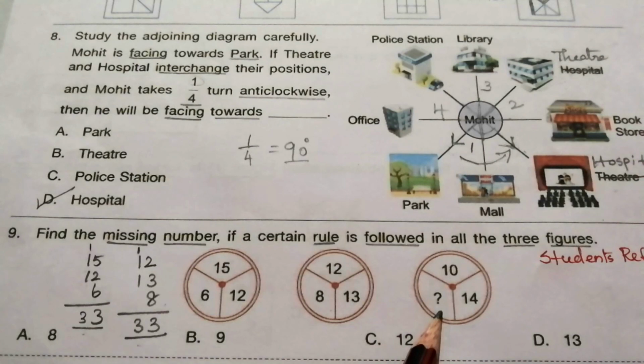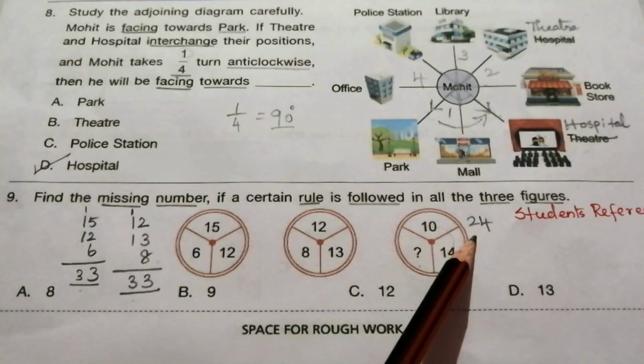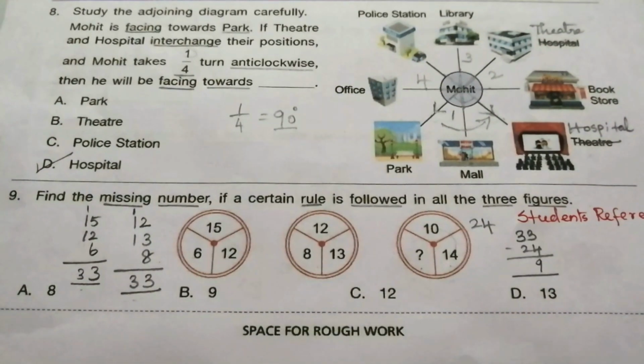So to find this answer, first we have to add these 2 values, then subtract this value from 33. If we add these 2, we get 24. This 33, 33 minus 24 is 9. So the answer is B, 9.